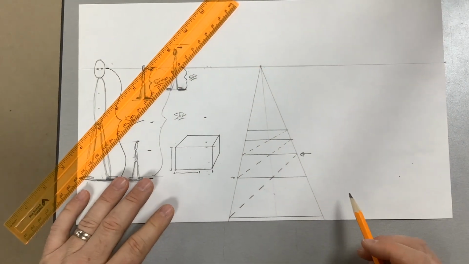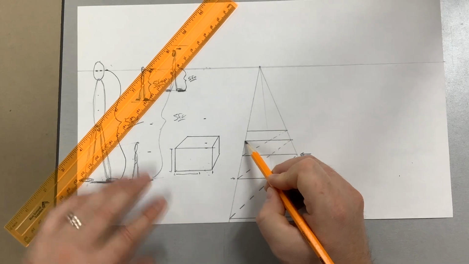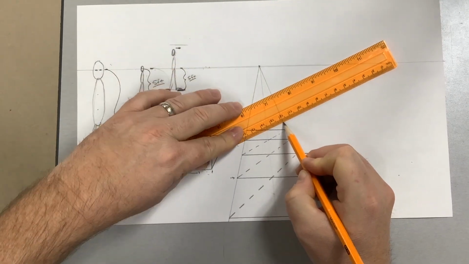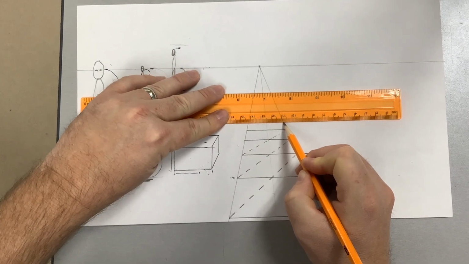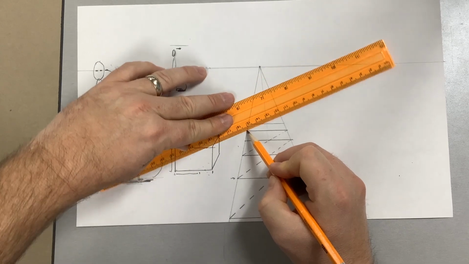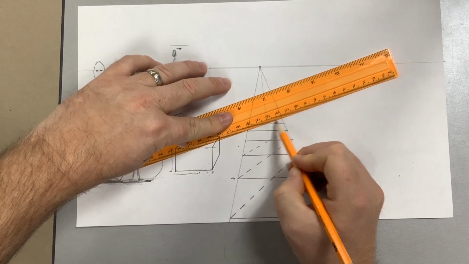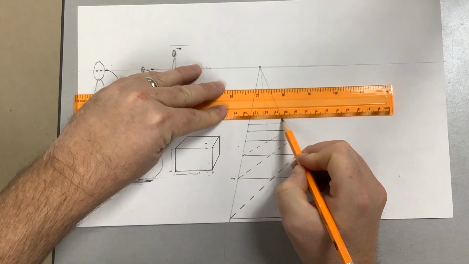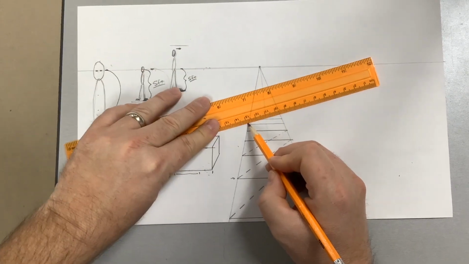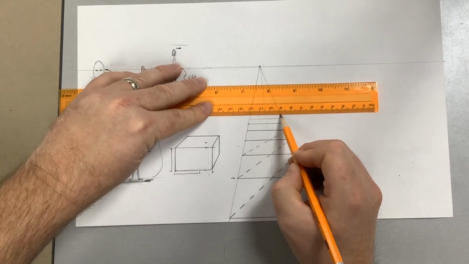Now, once you understand the system, I could just do this. Line it up, skip to that point, pivot horizontal, and draw. Then go to the next one, skip through that point, pivot horizontal, and then draw. Now, what I like to do is the further away I go, I like to draw lighter and lighter.